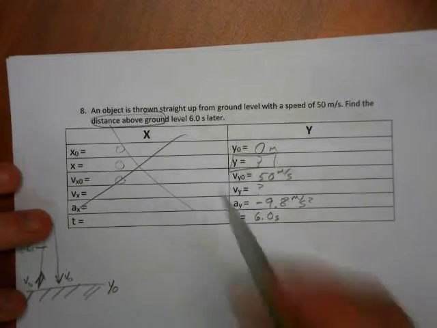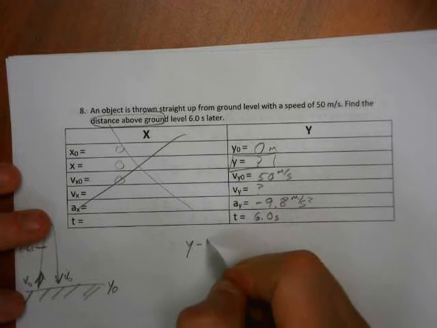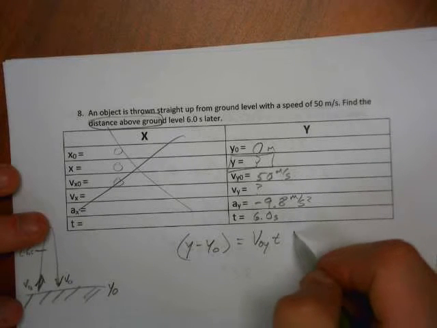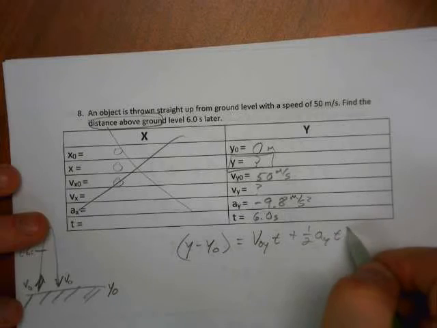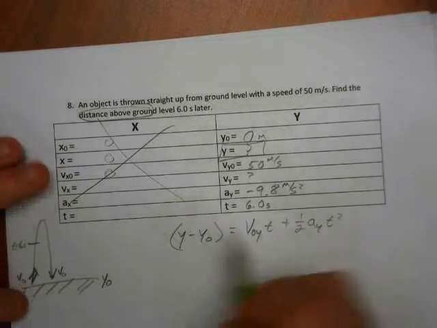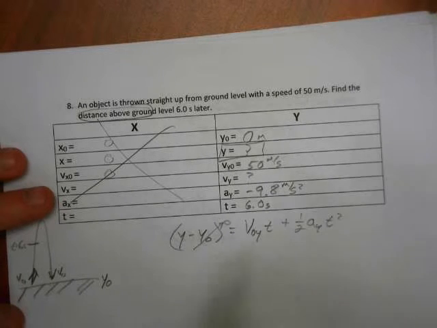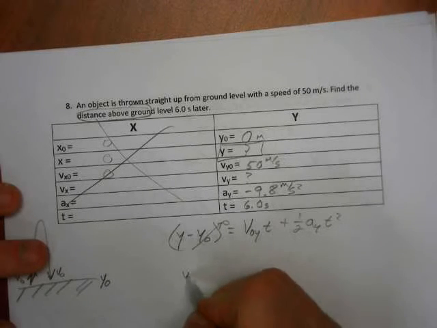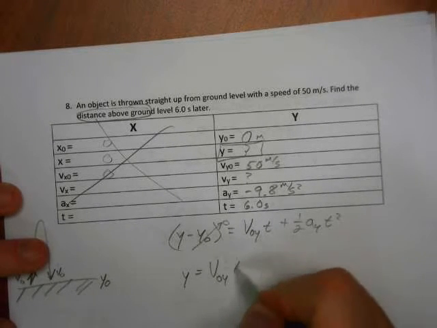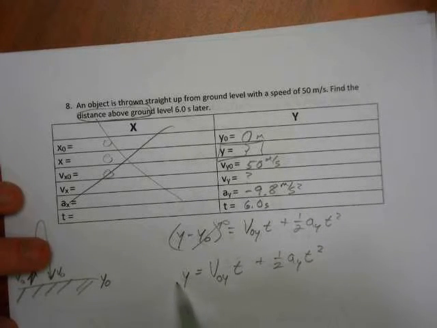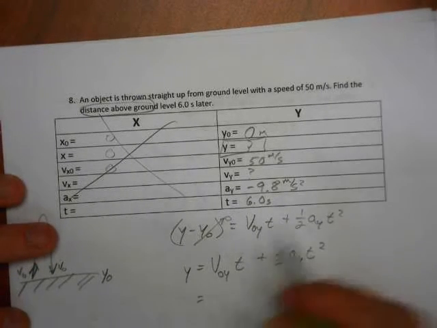So I'm probably going to start with my favorite equation. y minus y0 equals v0y t plus 1/2 ay t squared. Let's see, we have everything we need. We have y0, that's going to be 0. We have the initial velocity in the y direction. We have the acceleration. We have time. And it's already algebraically formed for us with the unknown variable isolated on the left side of the equation. So this is just a matter of plugging in numbers.